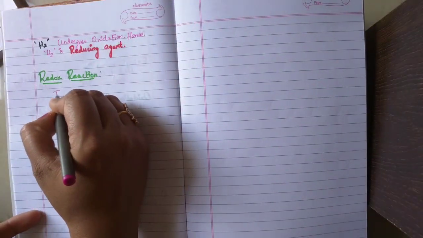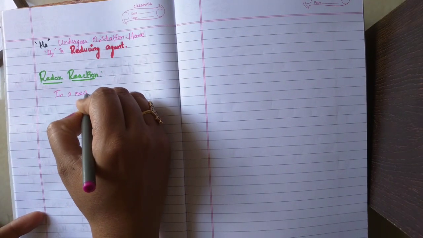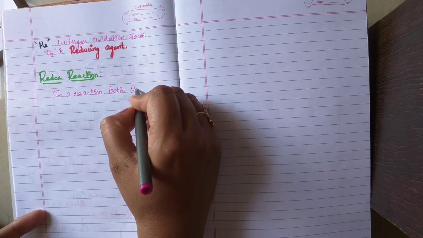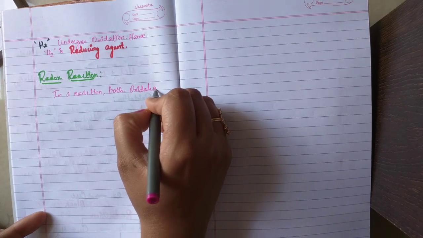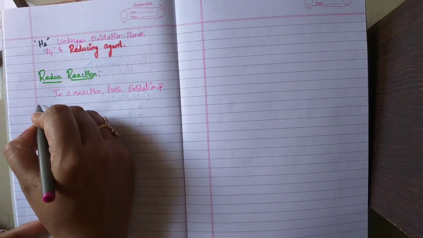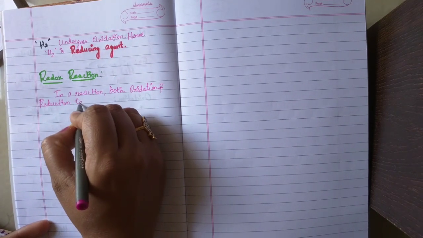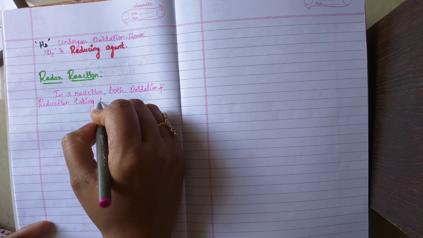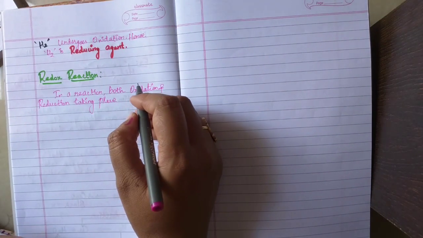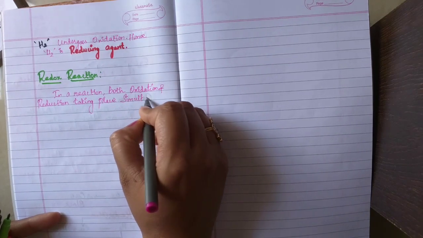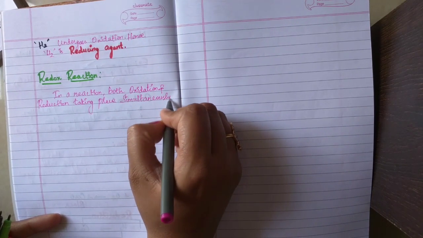So what is a redox reaction, students? In a reaction, both oxidation and reduction take place simultaneously. This word is very important, students. Simultaneously. That reaction is known as a redox reaction.